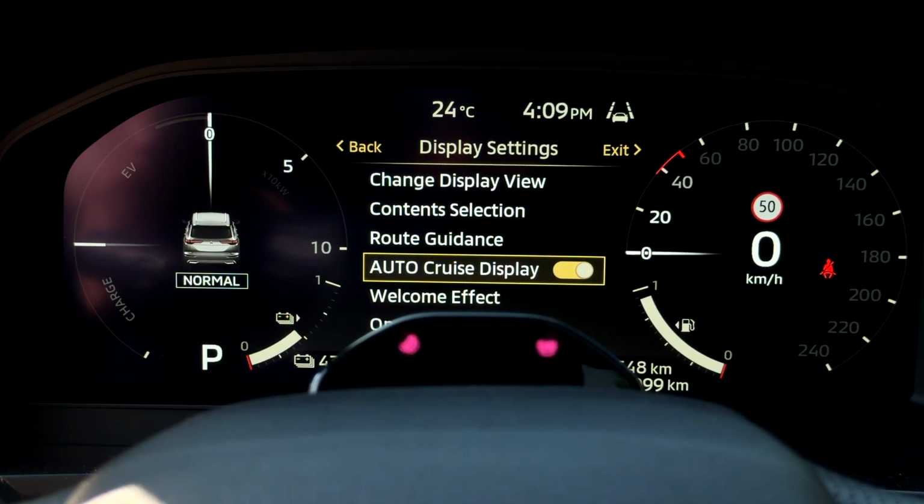So when this toggle is turned on, the car will automatically switch your dashboard view to the adaptive cruise control graphic the moment you turn on your highway cruise system. This instantly shows you the safe distance tracking lines between you and the car ahead. I think it's quite nice, so let me enable this feature.